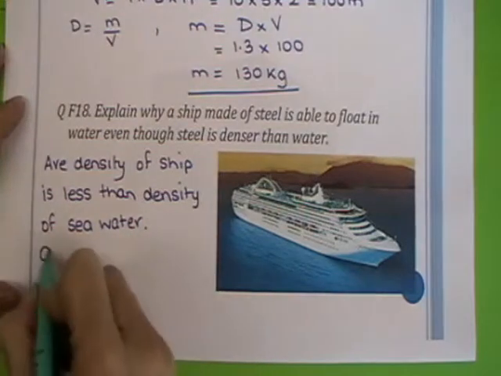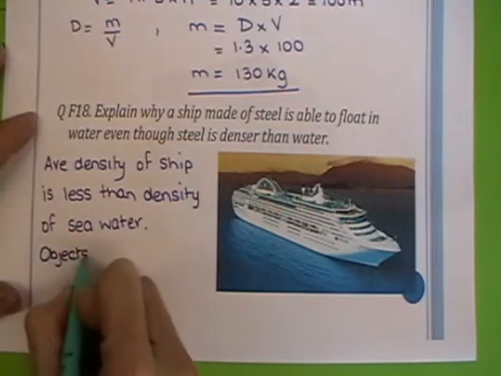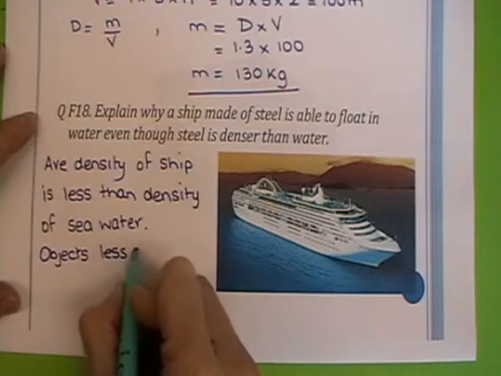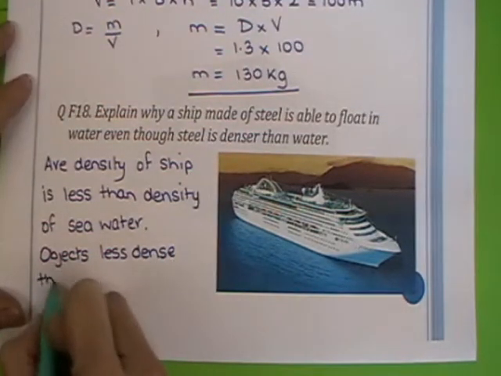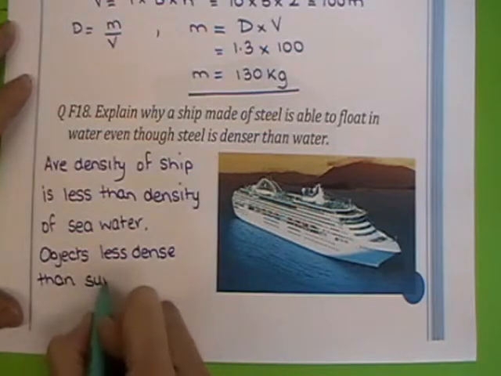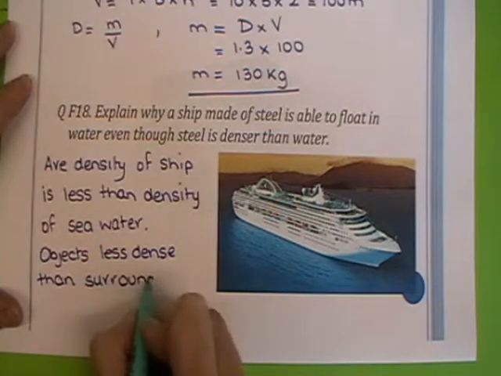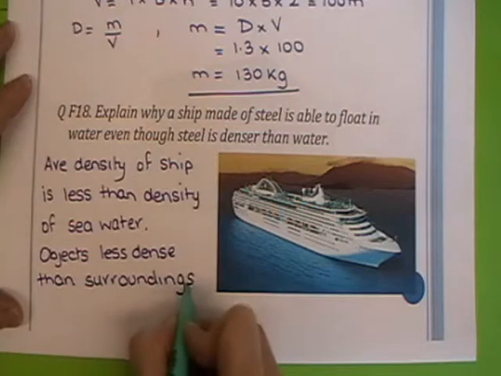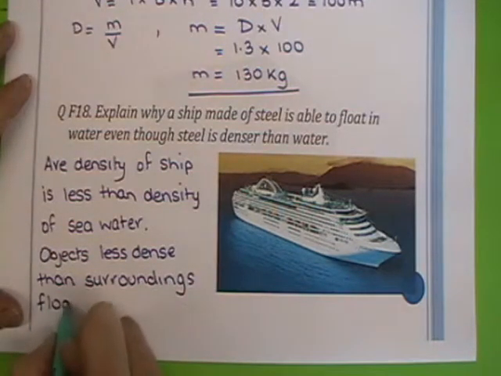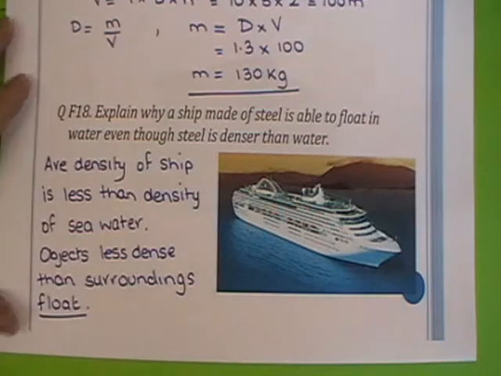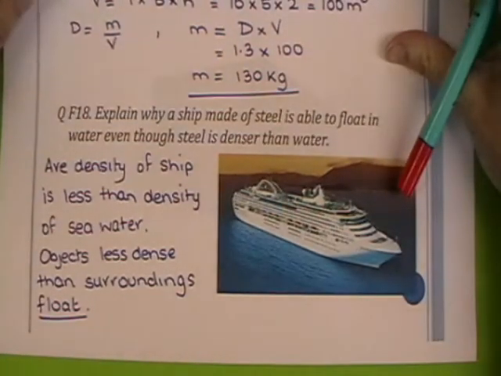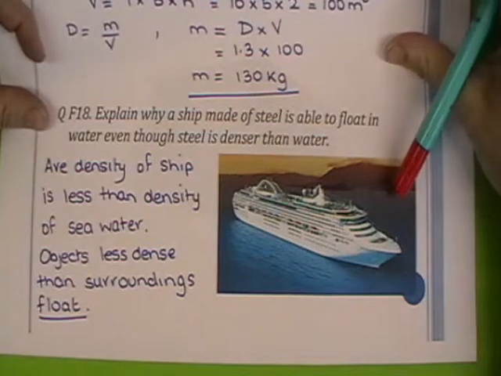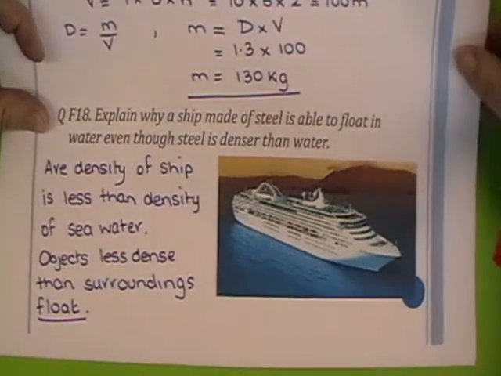And then objects which are less dense than their surroundings float. So you might have an object which won't float in water, but it will float in another liquid like oil or something like that. And the reason is because it's denser than water, it sinks, but if it's less dense than another liquid, it will float.